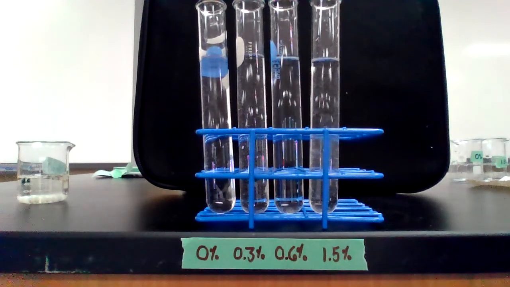I'm going to run about 5 trials for each of these. You will need a stopwatch to record the time as you watch, and you'll need your data table ready to record the information. So I will start with a 0% solution on the left.